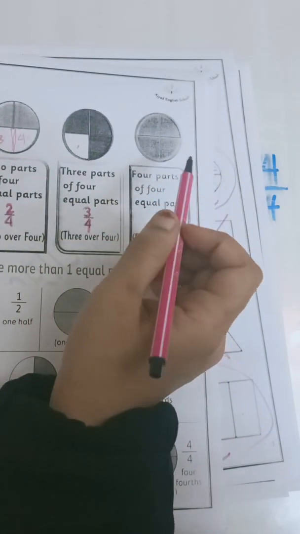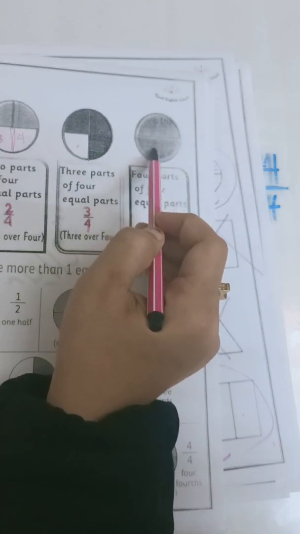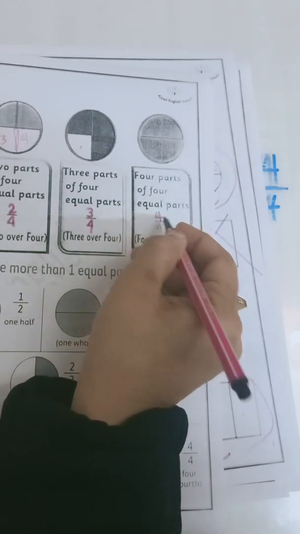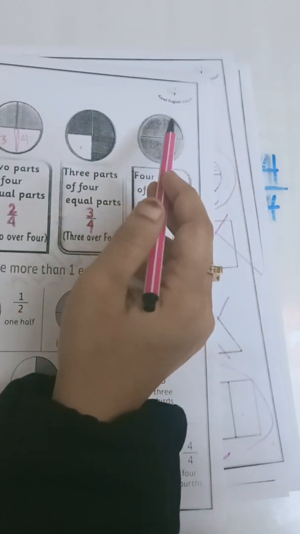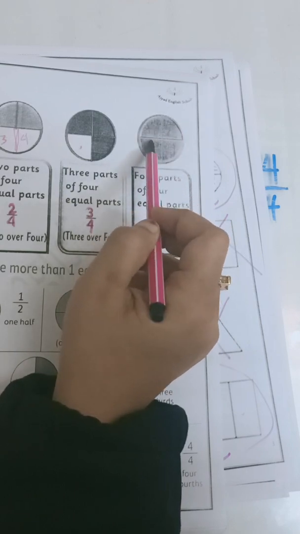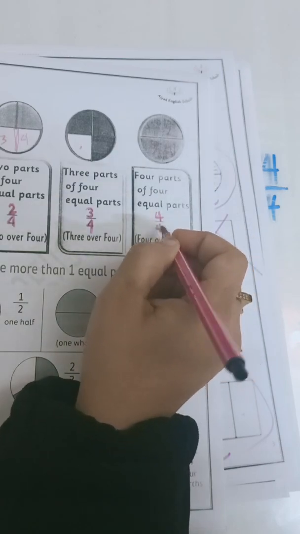Here we have how many colored parts? 1, 2, 3, 4. So write in the numerator 4. And how many in the denominator? How many all parts? 1, 2, 3, 4. So we have 4/4.